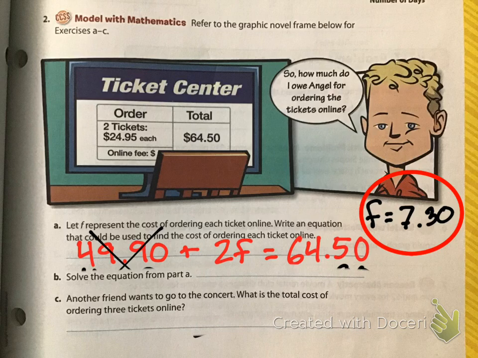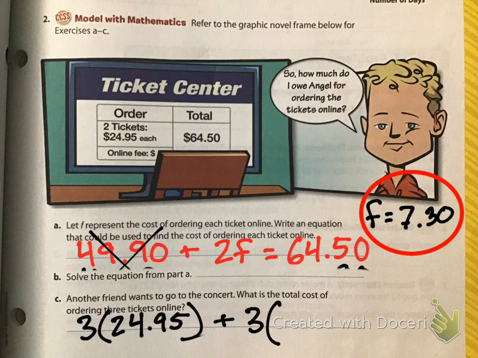And then another friend wants to go to the concert. Okay. What is the cost of ordering 3 tickets? We have 3 times $24.95 plus 3 times our fee, and we're going to get our answer.